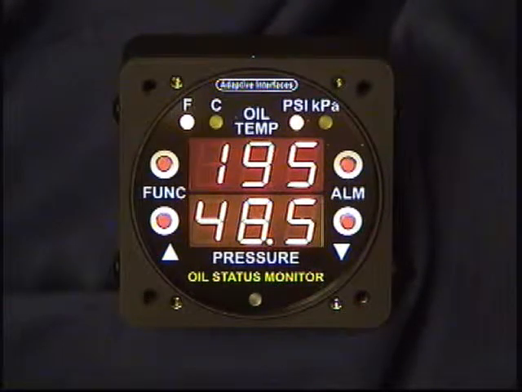The other button on the instrument is the alarm button. In the normal operating mode of the instrument, that is used to turn off the alarm condition if an alarm condition exists. And the instrument can be set for a high or a low temperature alarm or a high or a low pressure alarm. In other functions, the alarm button is used as an enter button to enter and change values. The instrument operates on a series of menus.